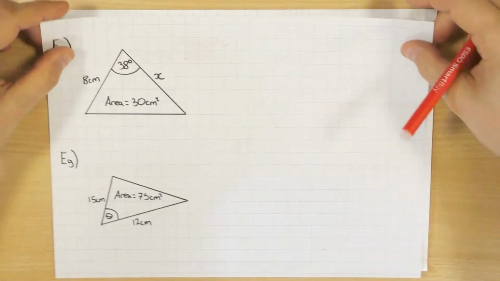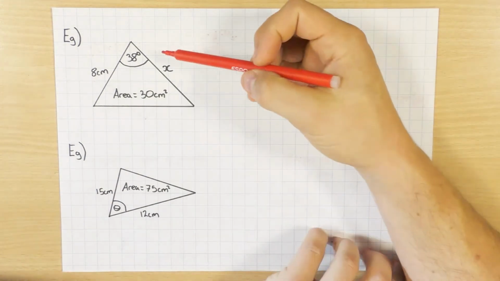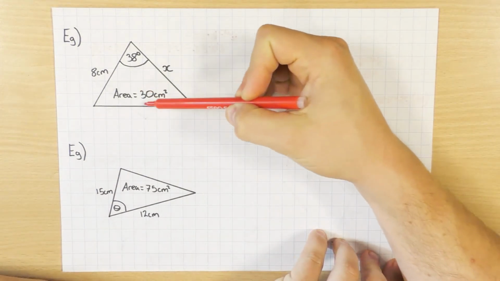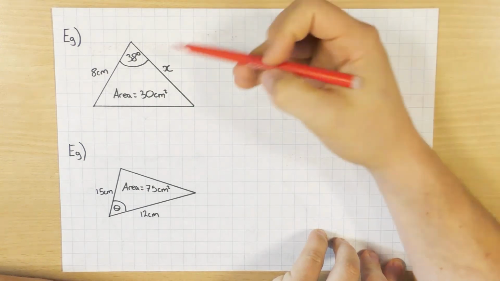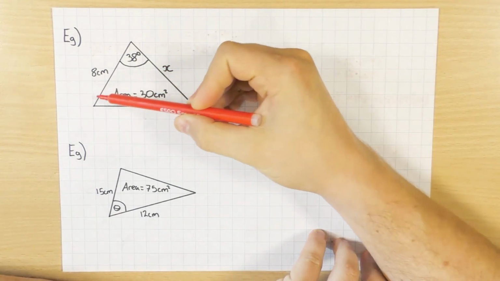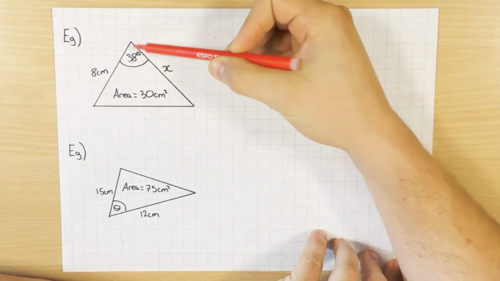If I turn my page over, we have some slightly harder questions. In this case, I've been told what the area is, and I want to know what the length is. Okay, so in this case, I've been given the area, I've got one length, and I've got the angle, I'm just missing the other length. So I'm missing either a or b.